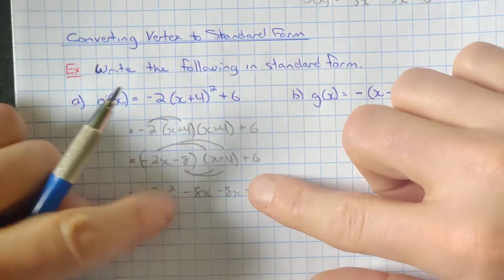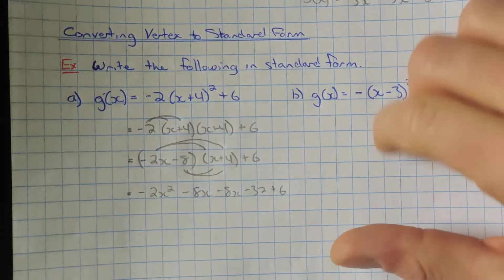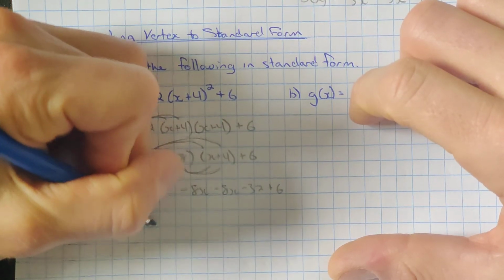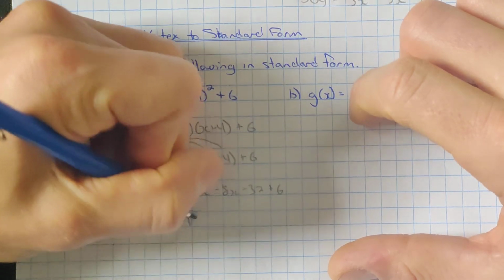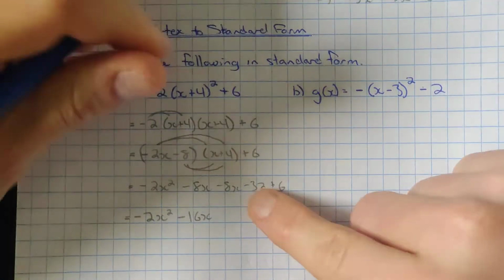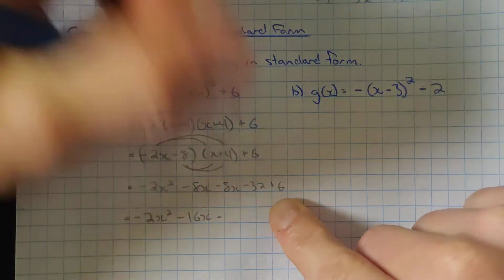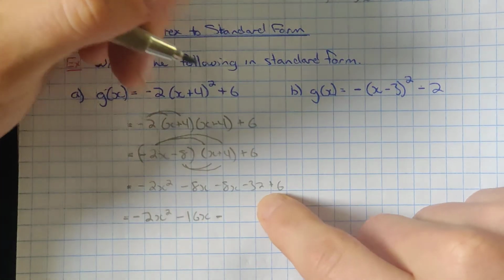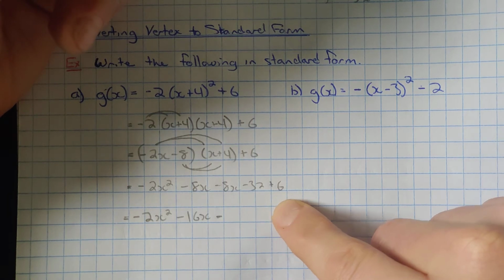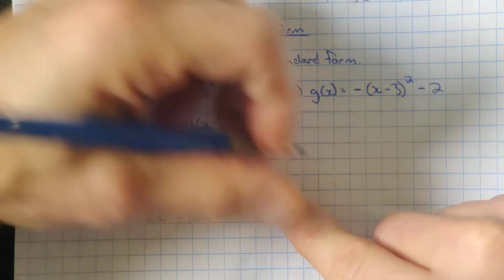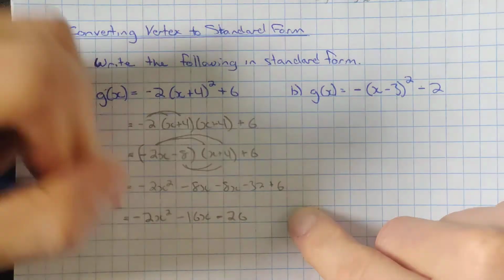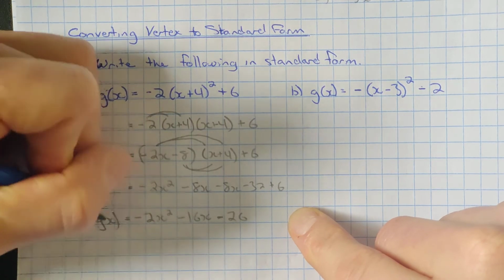Now I can simplify. Negative 8x, those are the same. So I got negative 2x squared minus 16x. And then I also have this negative 32 plus 6. I can do that. That's just regular addition of integers. And so negative 32 plus 6, that's going to give me negative 26. And that's my g(x).